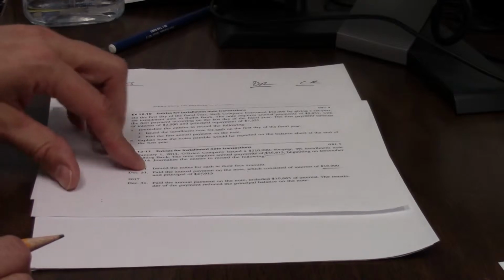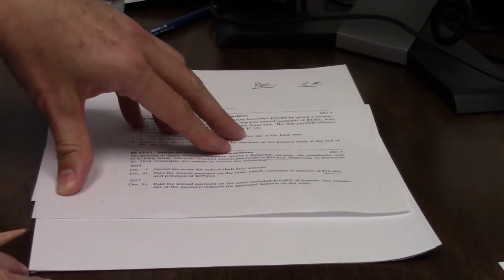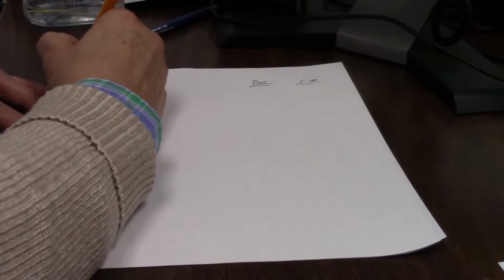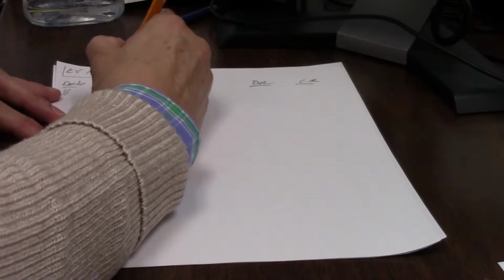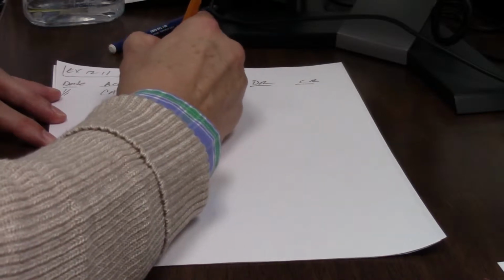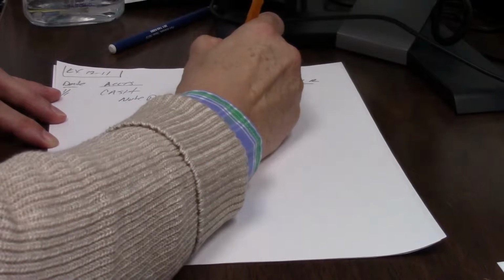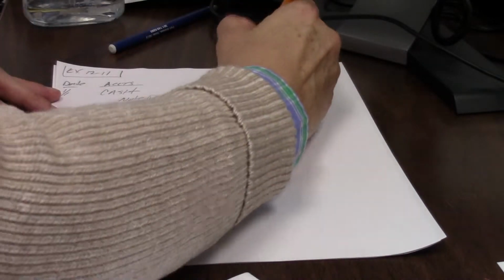First thing that happens, we issue the notes for cash at the face amount, so it's not discounted. $210,000 is the amount of cash we're getting in. So on 1/1, cash and note payable, Bulldog, and that was 210.